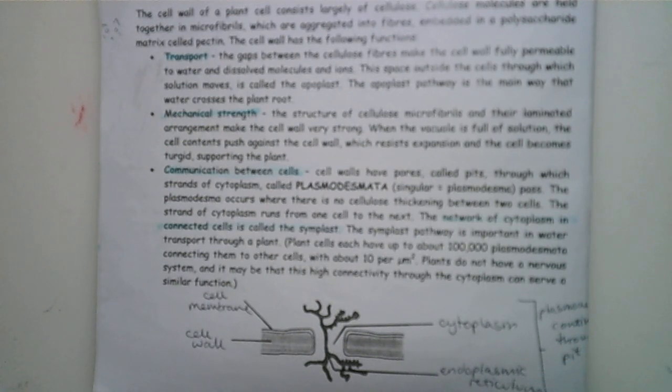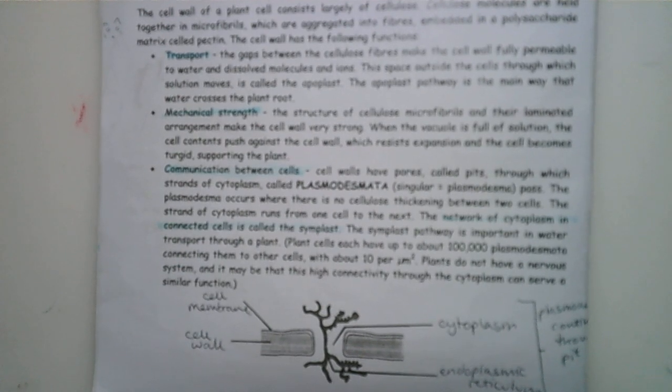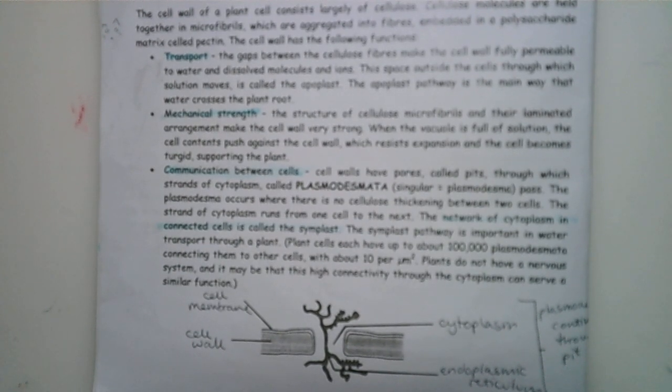There's communication between cells. Cell walls have pores called pits, through which strands of cytoplasm called plasmodesmata pass. The plasmodesmata occur where there is no cellulose thickening between two cells. The strand of cytoplasm runs from one cell to the next. This network of cytoplasm in the connected cells is called the symplast. The symplast pathway is important in water transport through a plant.